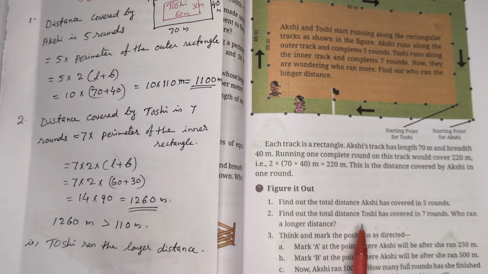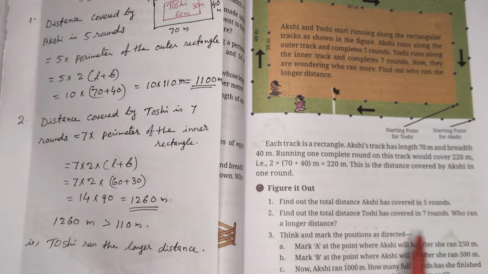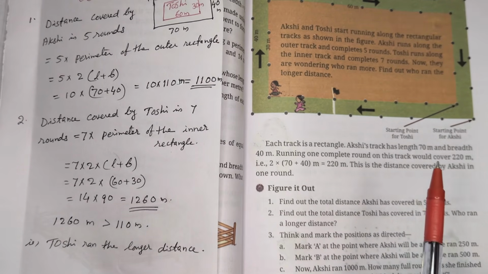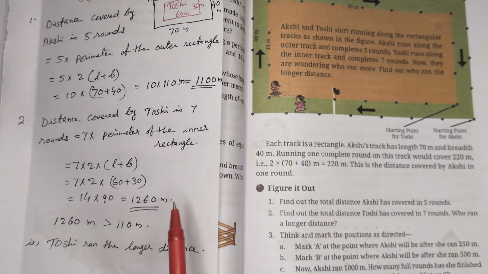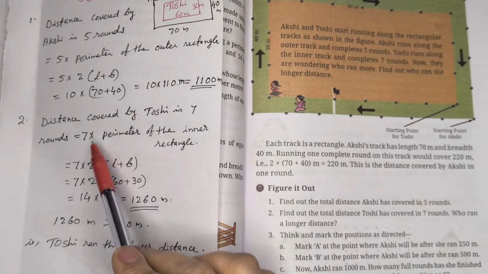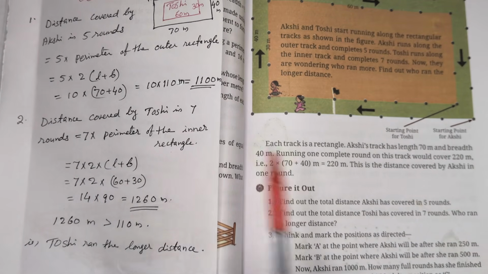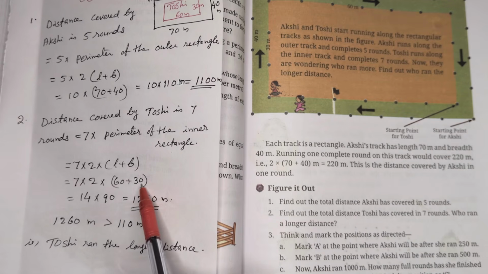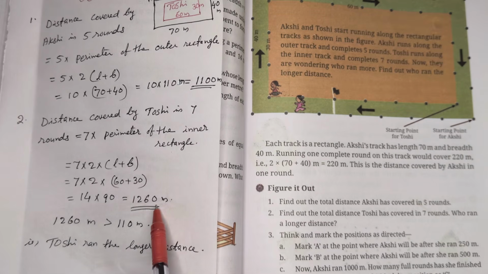Second question, find out the total distance Toshi has covered in 7 rounds. In the same way we have to calculate the perimeter of the inner rectangle. Here we know the inner rectangle has length 60 meter and breadth 30 meter. So 7 rounds means 7 into the perimeter of the inner rectangle, that means 7 into 2 into L plus B. 7 into 2 is 14. Length is 60 and breadth 30, 60 plus 30, 90. So 14 into 90, 1260.